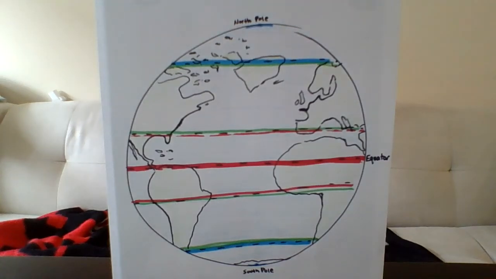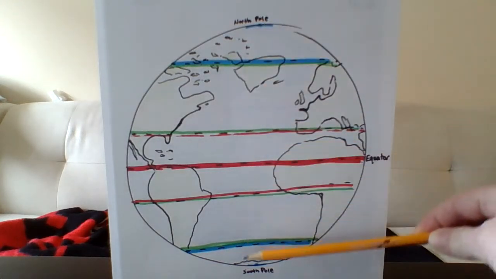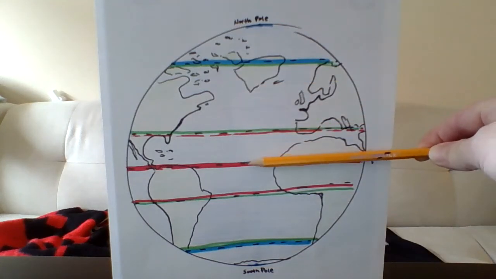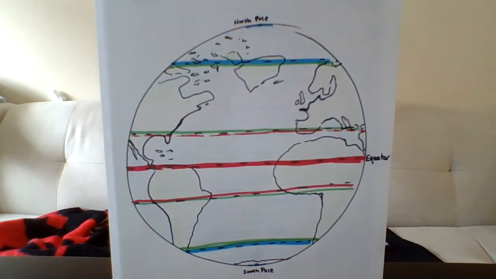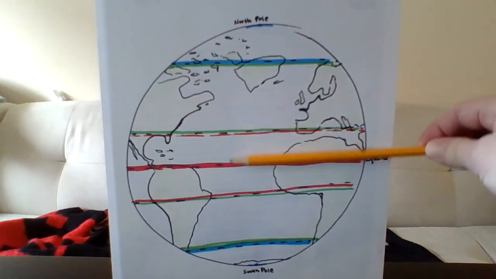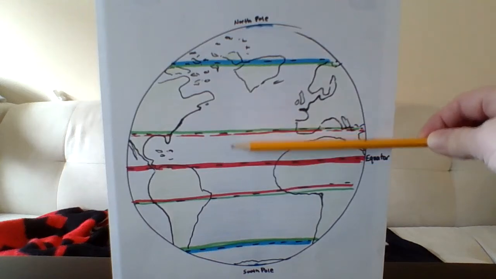All right, students, what you see before you is a beautiful drawing of the world. We've got the North Pole, we have our equator, and we have our South Pole. These lines that I've drawn here are the lines of latitude, and they separate the different climate zones. So if you remember from when we did climate, the zone right in the middle, these red lines, this is all the tropical zone, which means that they have the hottest year-round temperatures.